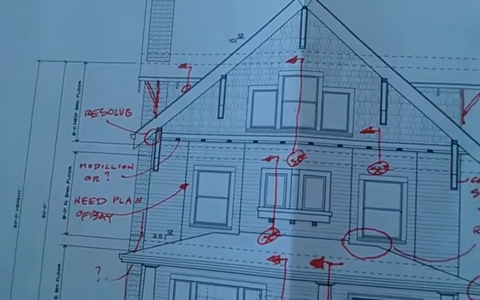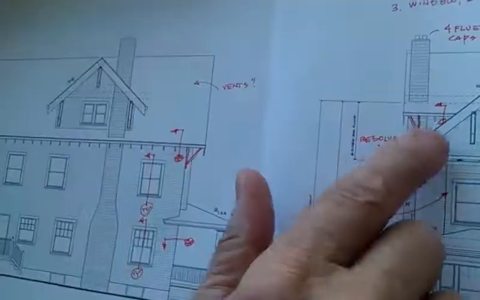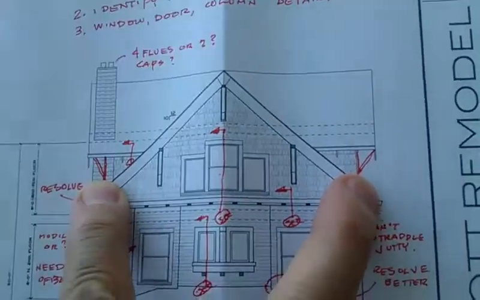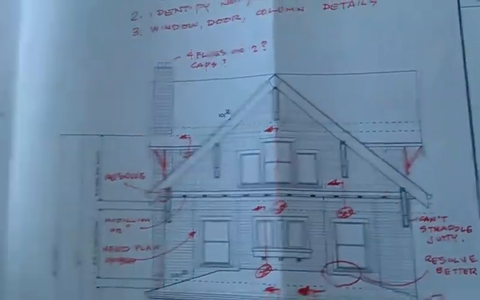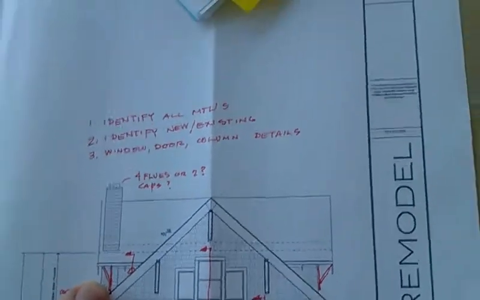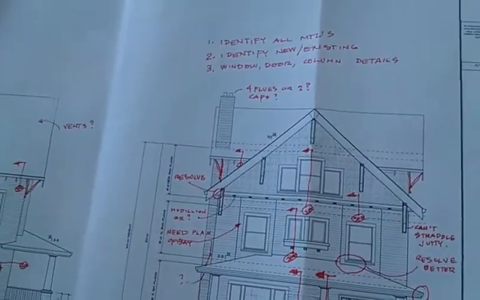And then here you're showing a bracket, but it's not showing up here or here. So these two brackets, or this bracket, looking at the front of the building, you should see it. So that needs to be clear whether it's there or not there, because it's showing it two different ways.